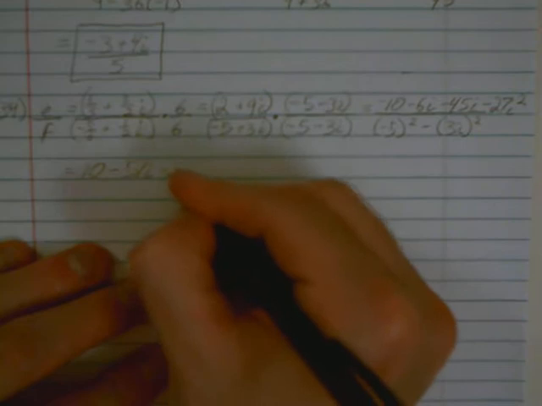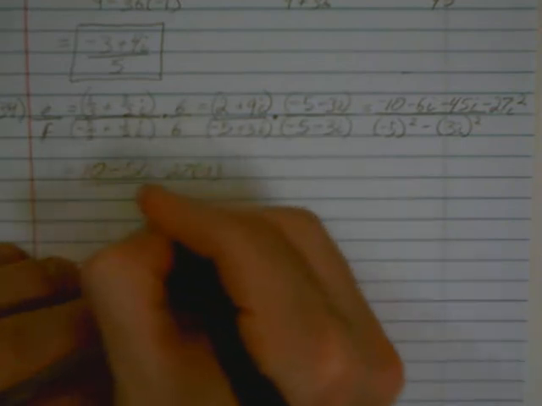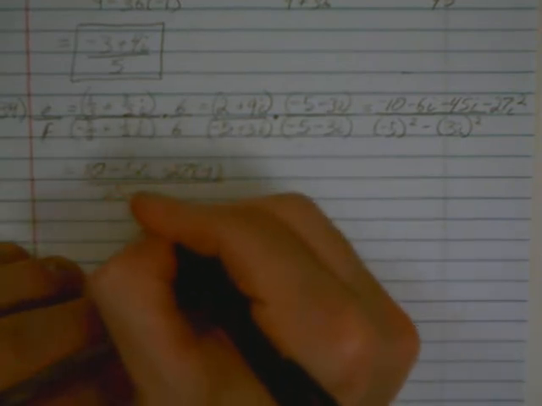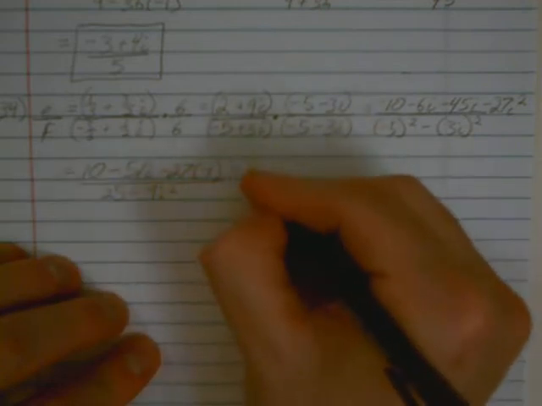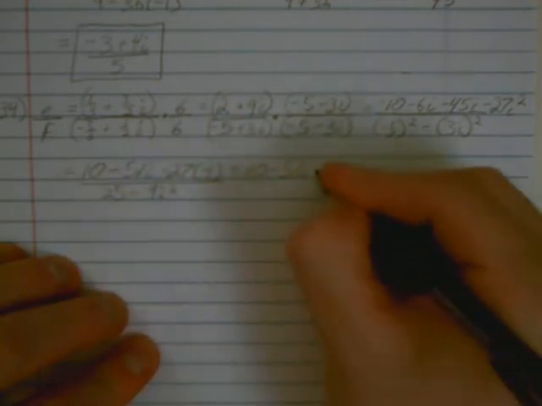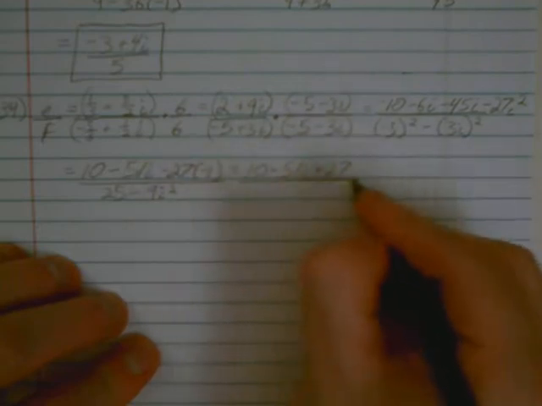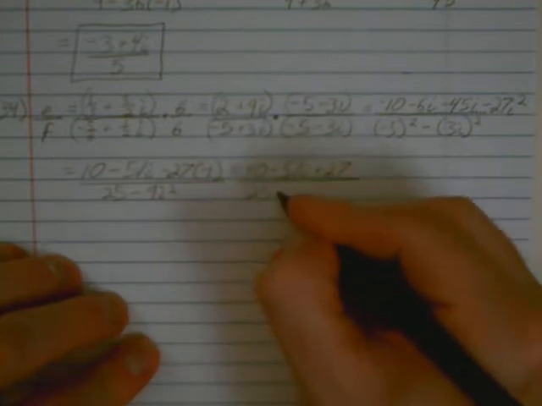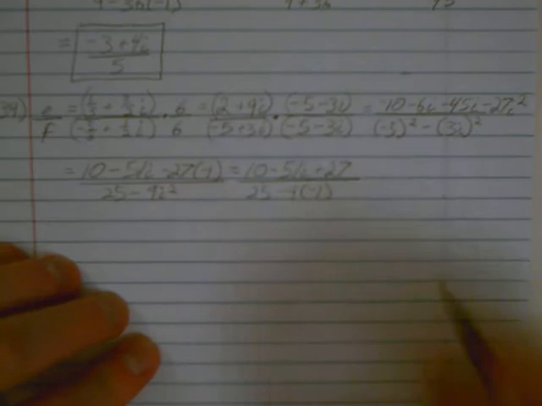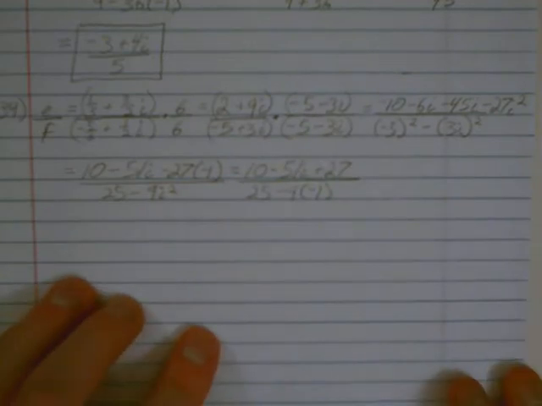So 10 minus, let's see, 51i minus 27 times negative 1, all over 25 minus 9i squared. That equals 10 minus 51i plus 27. And then I'm going to have 25 minus 9 times negative 1.